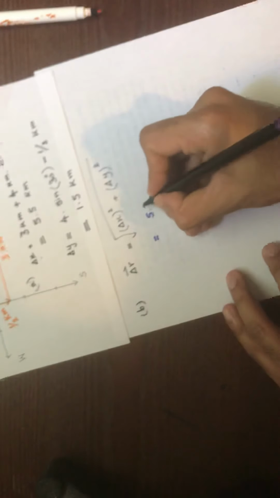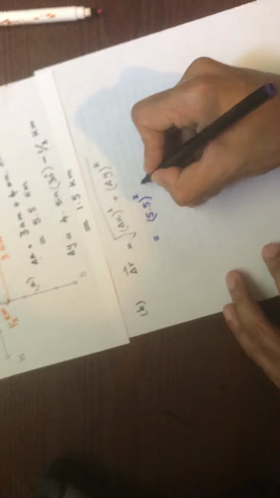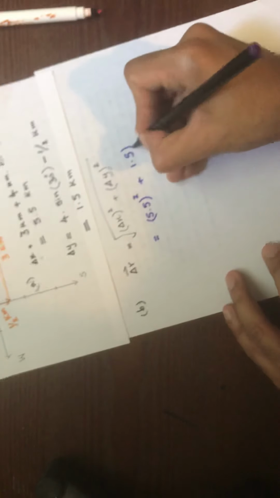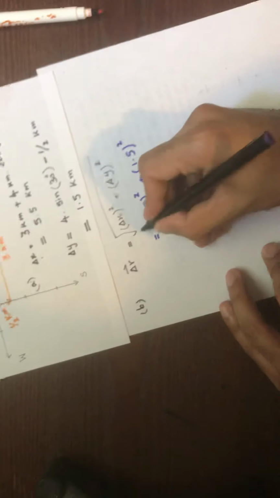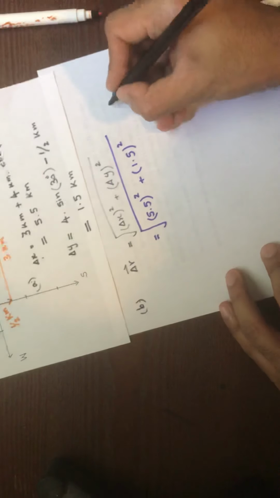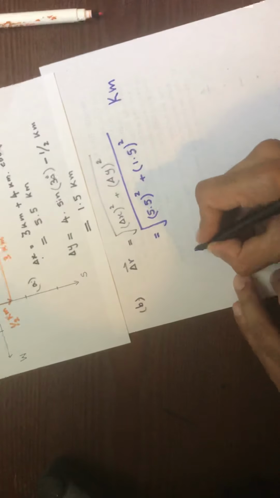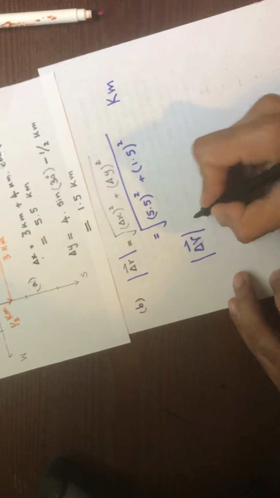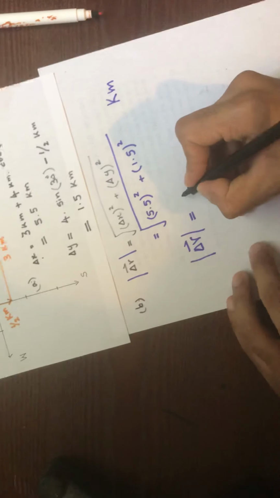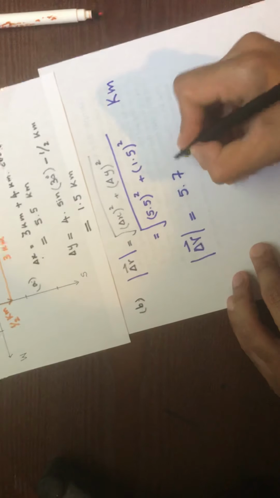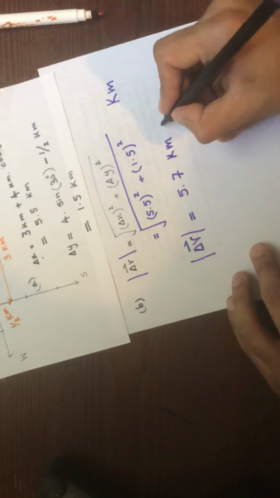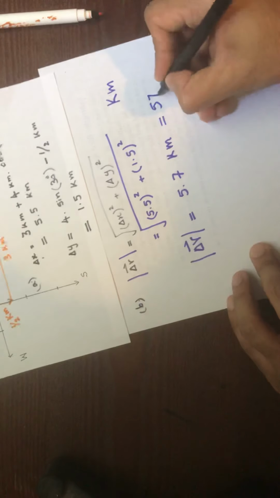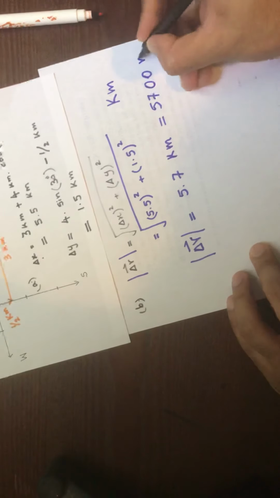All I have to do is substitute 5.5 squared plus 1.5 squared, square root, which gives me, in kilometers, the displacement vector magnitude. It is equal to 5.7 kilometers. If you want to leave it as 5,700 meters, that is also fine.